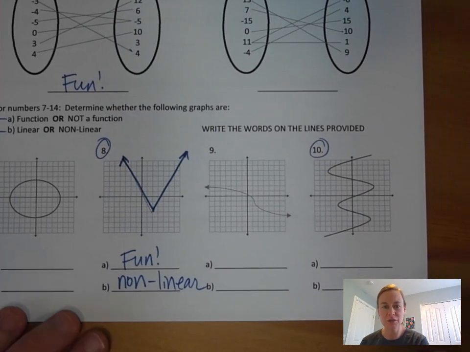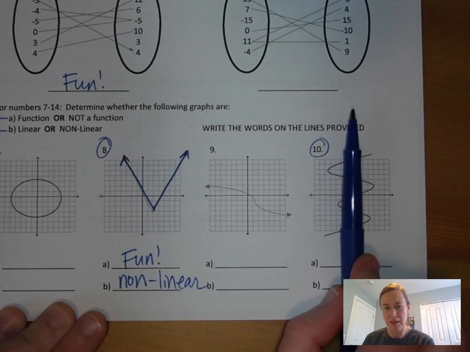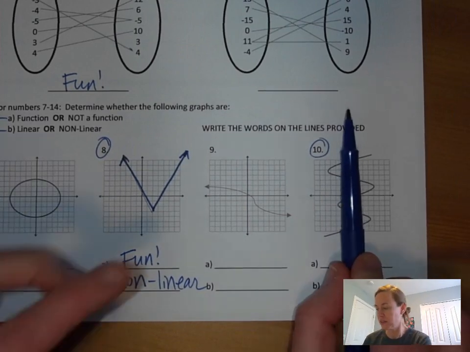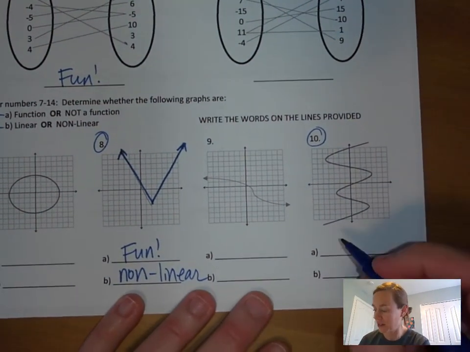Okay, let's look over here at number 10. So function or not a function? Well, let's do our vertical line test. Set it down this way. Does it cross more than once? Oh my goodness, it crosses 1, 2, 3, 4, like 5 times. It is not a function. So we're going to write no function.